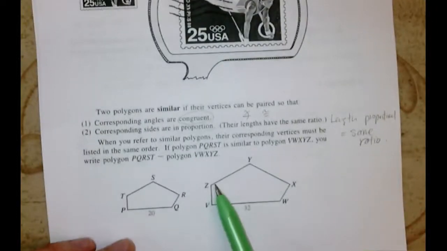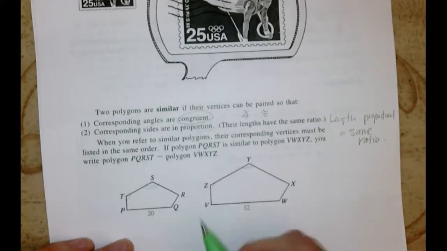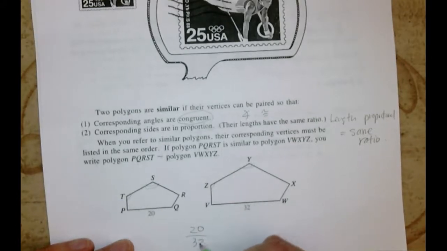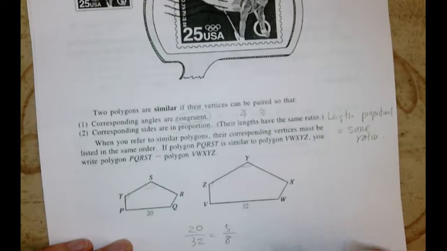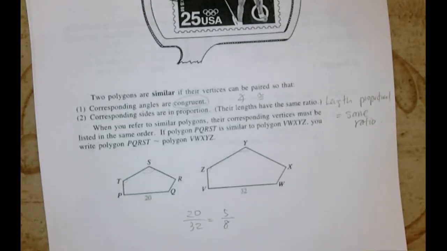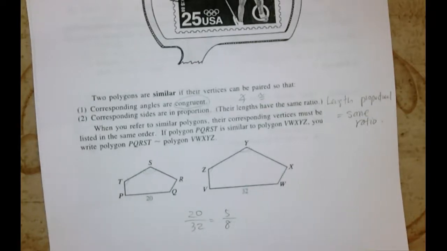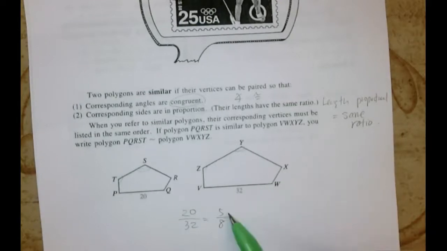See, these are all the same. The corresponding angles are the same angles, right? But the lengths are different. This is 32 to 20, so the ratio would be 20 over 32, which is 5 over 8. That is the ratio, and it's called a similarity ratio, or scale ratio, or scale factor. Those are all the same names. The scale factor is going to be the same for all sizes.